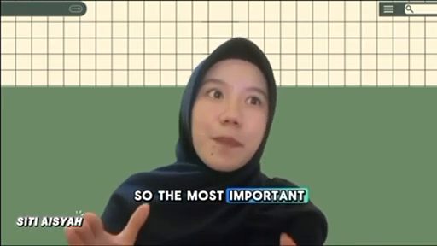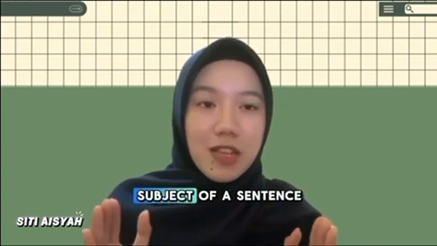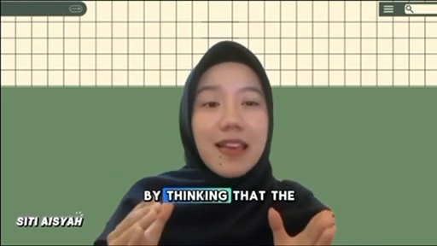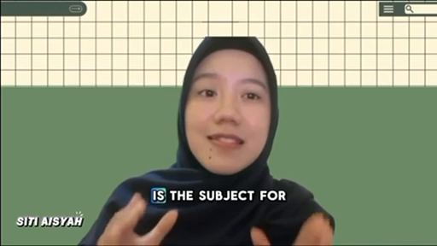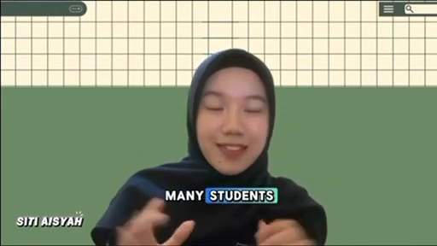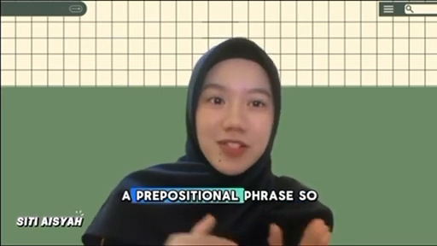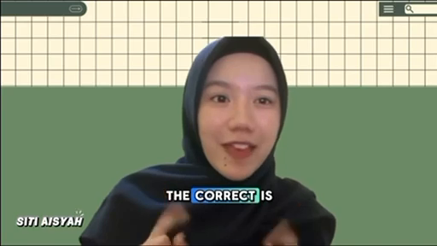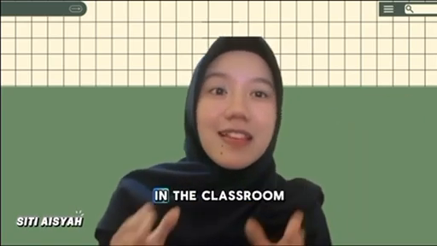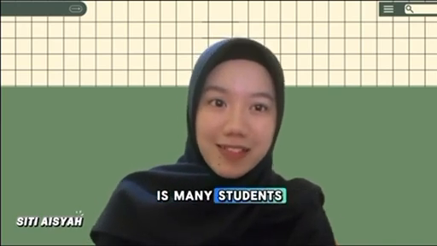So, the most important point in this skill is a prepositional phrase can never be the subject of a sentence. But many students often make mistakes by thinking that the object of the preposition is the subject. For example, in the classroom is many students. This is incorrect because in the classroom is only a prepositional phrase. So the correct answer is there are many students in the classroom, because the real subject is many students.